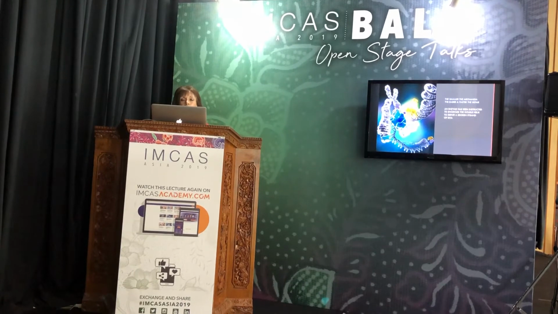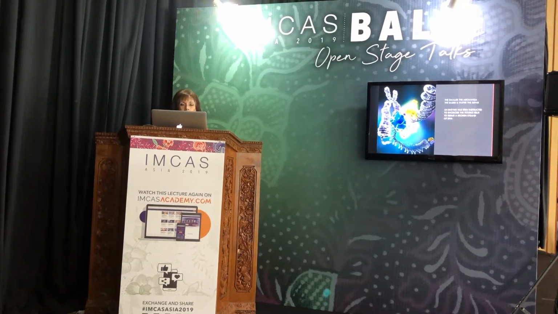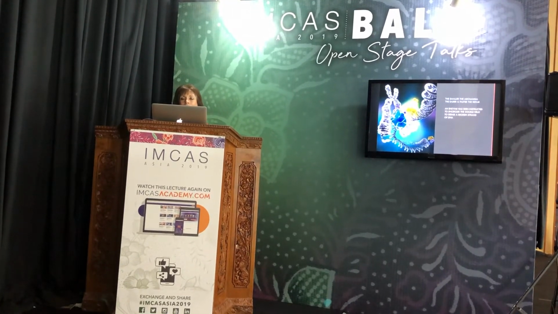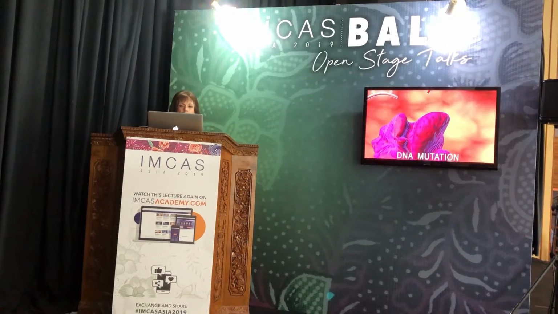And again, here you see an enzyme that has been instructed to repair the double helix and repair a broken strand. And I can show you in a movie how this happens.